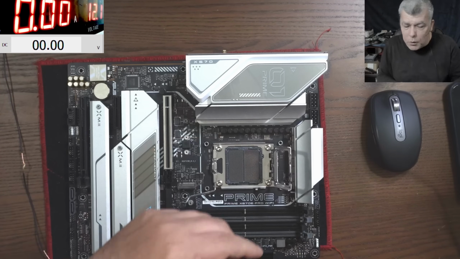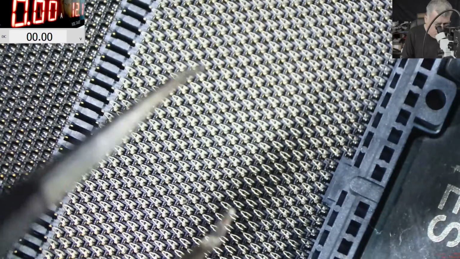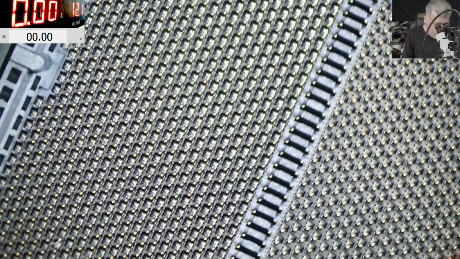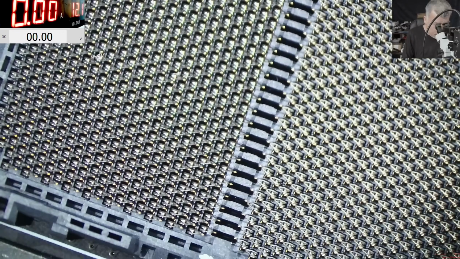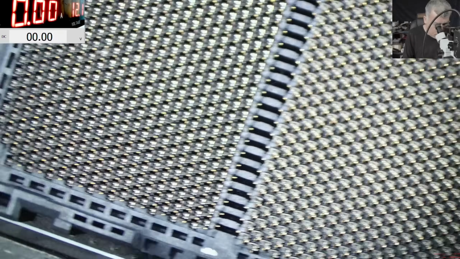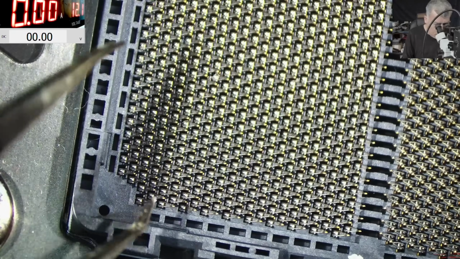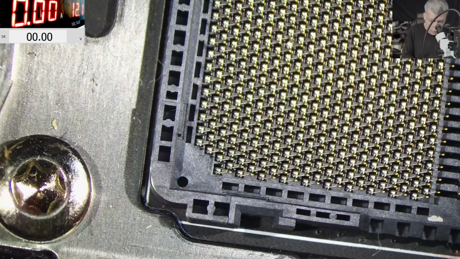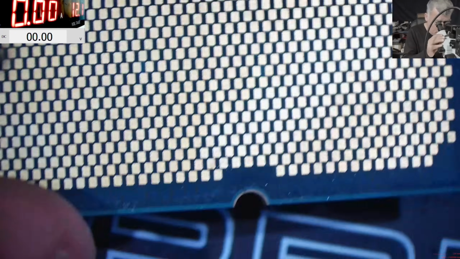Okay, let's feed the CPU and try to power up this motherboard. Let's have a look at the CPU pins. The pins are looking fine. I can't see any bent pin on the CPU socket. They are fine. Okay, let's check the CPU. And the CPU is fine.